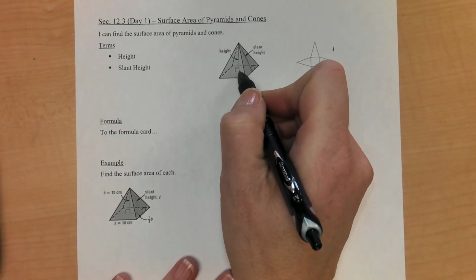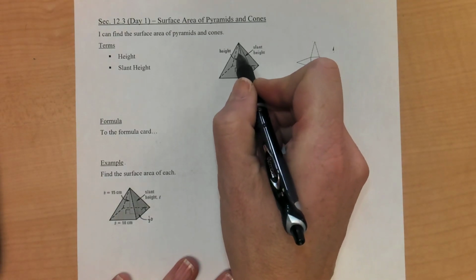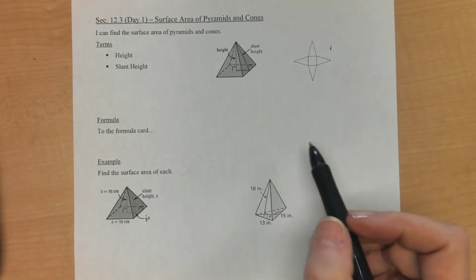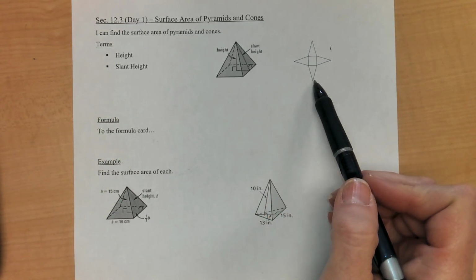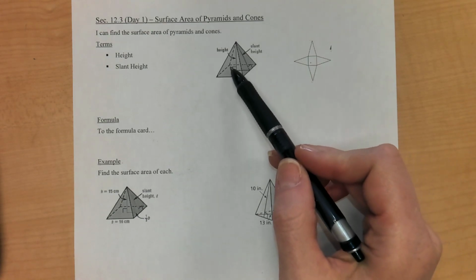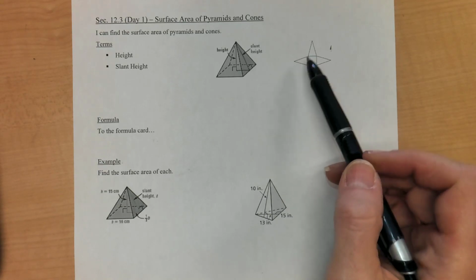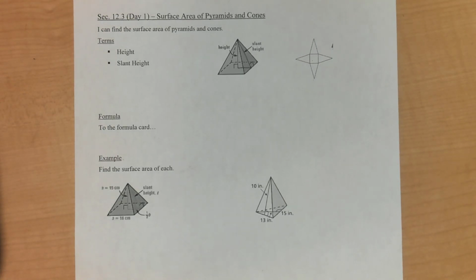What's nice is they actually make a right triangle for you, and you can bet that we're going to be doing some Pythagorean theorem again. All pyramids have this kind of basic shape for their net. The base is going to be whatever the shape of the base is, and then you have a triangle off of every single side. So those are your nets for a pyramid.